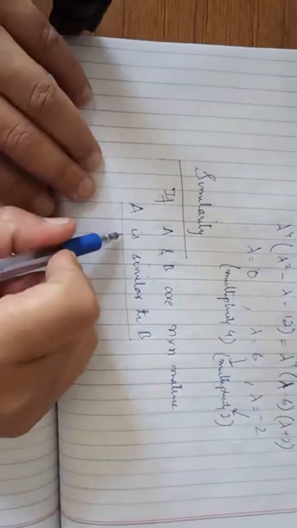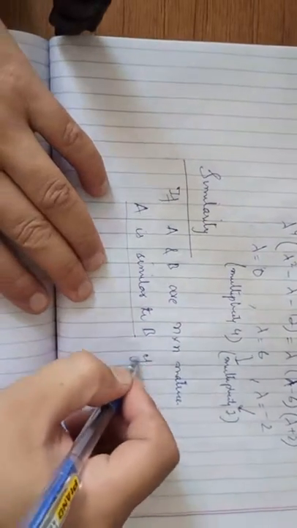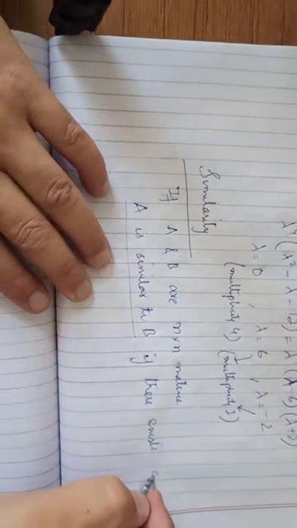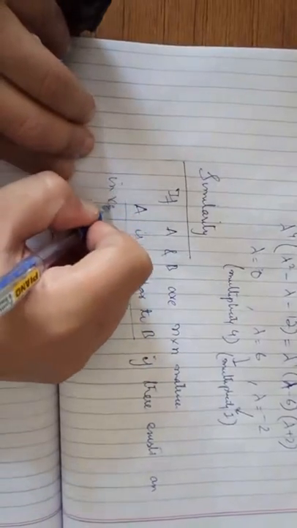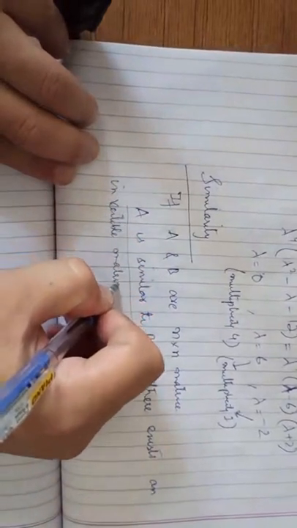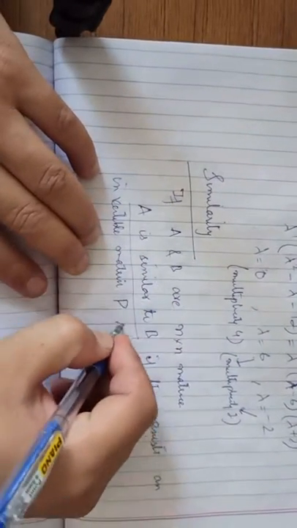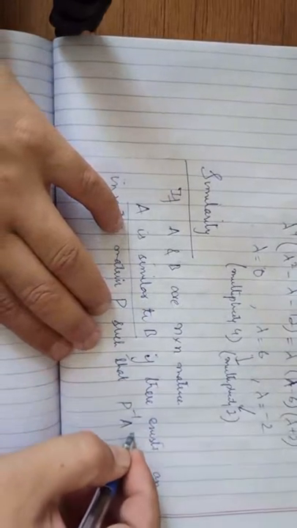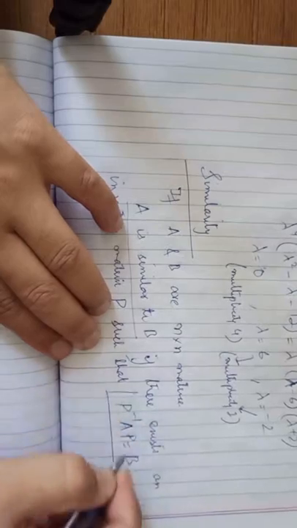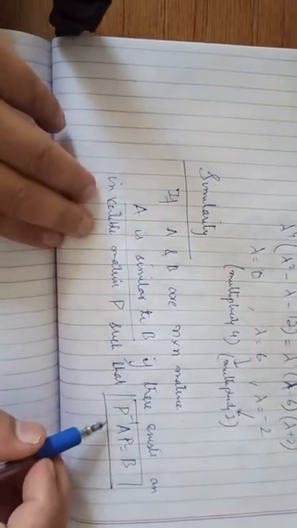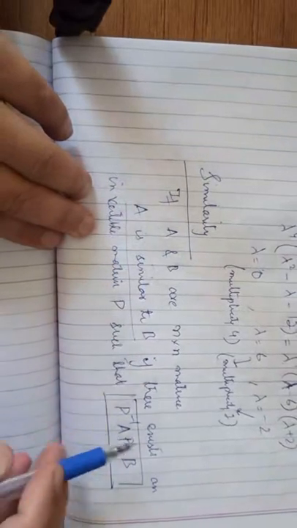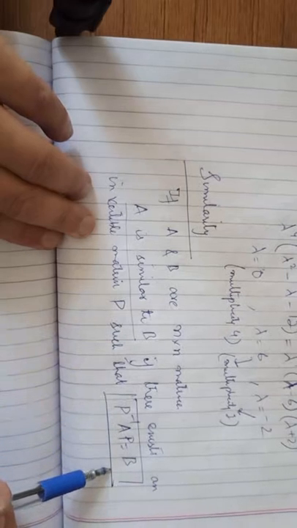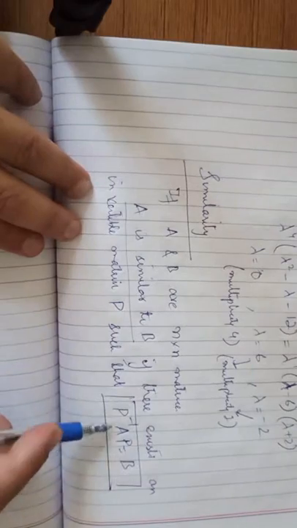In this case, we say A is similar to B if there exists an invertible matrix P such that P inverse A P is equal to B. So that's what the similarity condition dictates. You can change the order here as well.